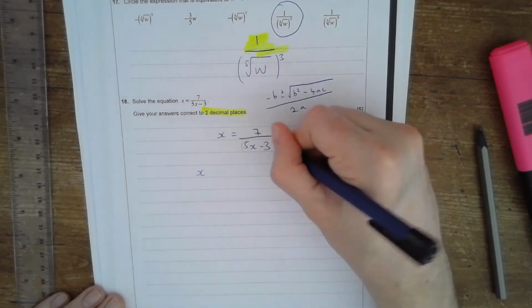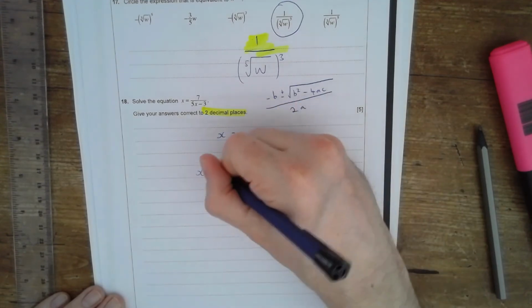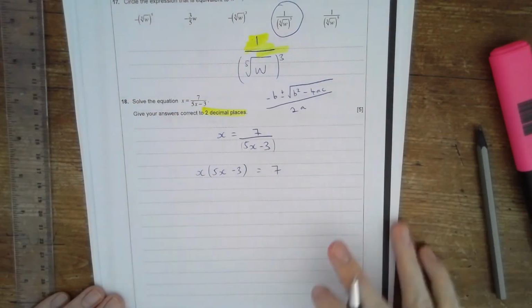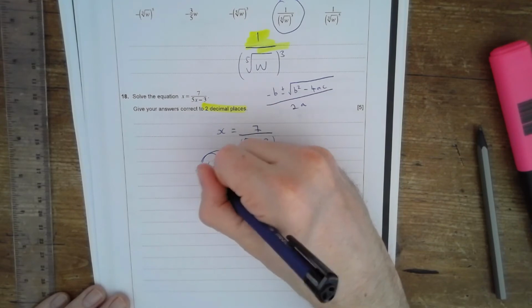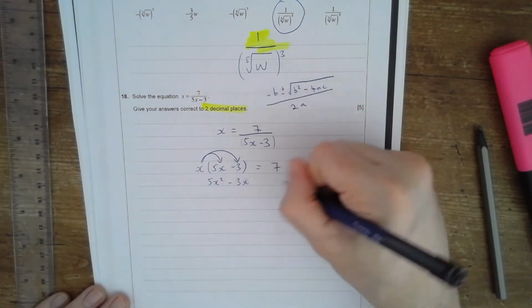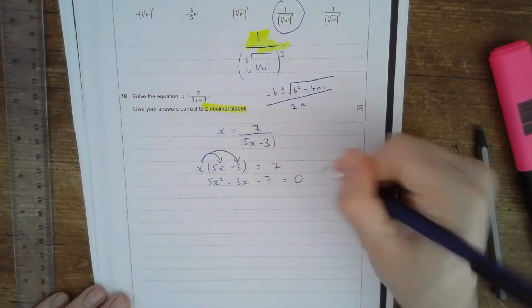And because there's 2 things here, I'm going to bring both of them over, rather like we did in question 12 where we moved it down there. So we have 5x minus 3 coming over together as a bracket is equal to 7. I'm then going to expand that out. So the x is going to times both of those to get 5x squared minus 3x. To get it as a quadratic, I need to bring that plus 7 over. So it's now a minus 7 and it's equal to nothing.